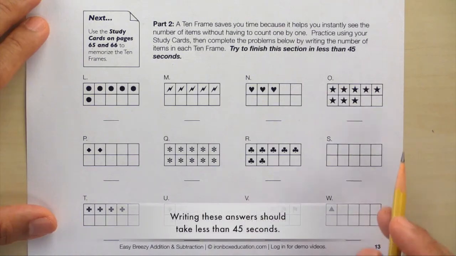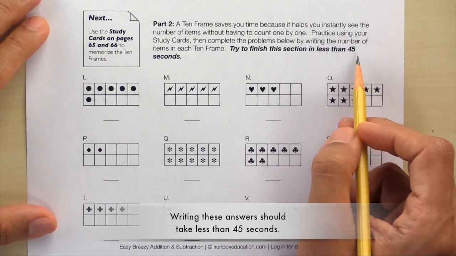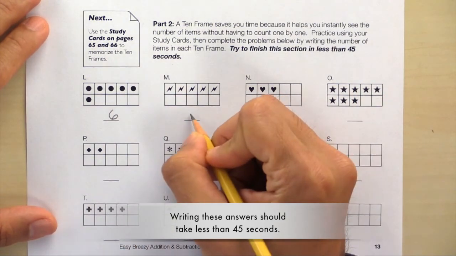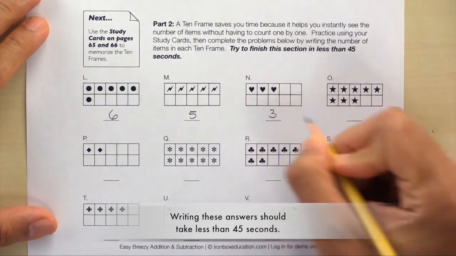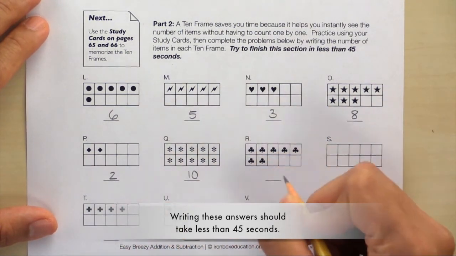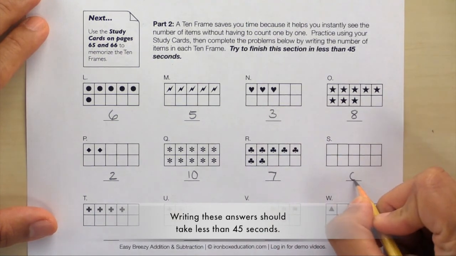Once students are comfortable, then they can write the answers, and it should take them less than 45 seconds. For example, here we have 6, 5, 3, 8, 2, 10, 7, and 0 items.